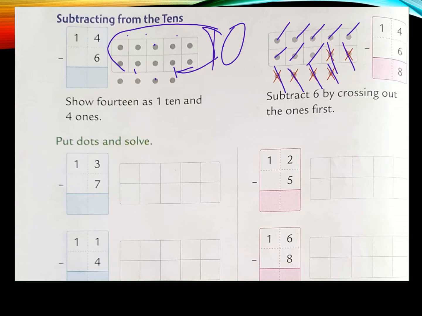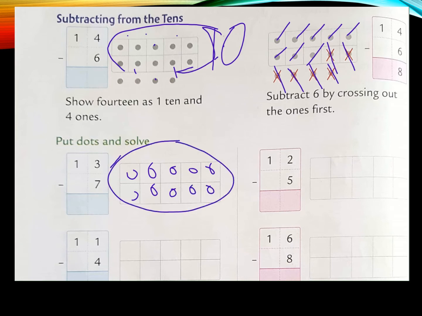Put dots and solve. Now here there are 13. So let's draw 13. We know this whole thing is 10.